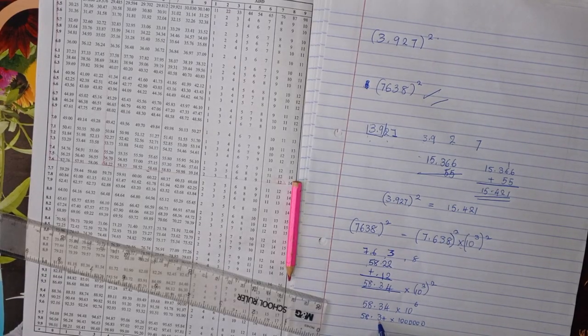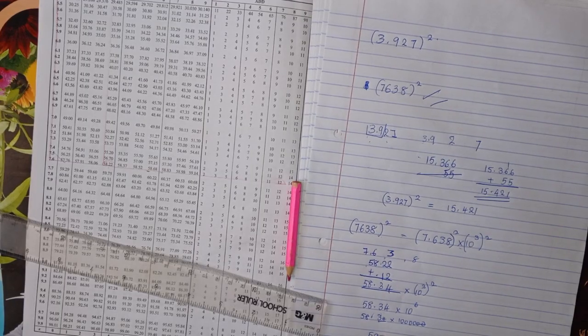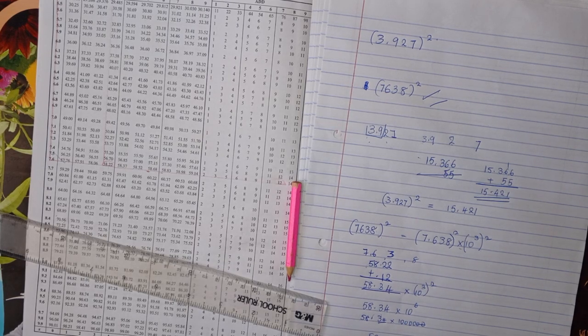So when you multiply by that, the decimal point will move to the right. So it is going to be 58, 3, 4. How many zeros? 1, 2, 3, 4 that have been left.